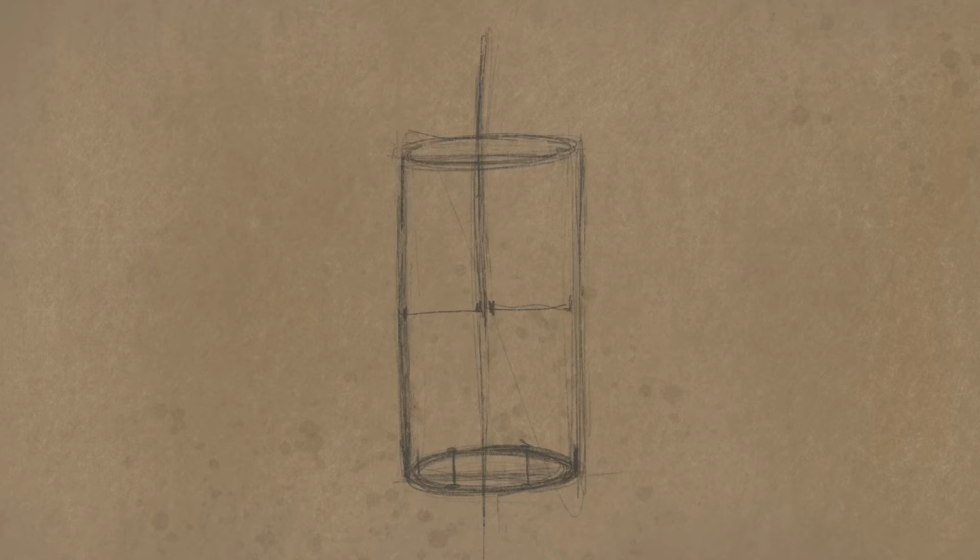Once you have checked all the symmetrical bits, you can clean up the lines so that they don't confuse you in the future, and you're done with the shape.